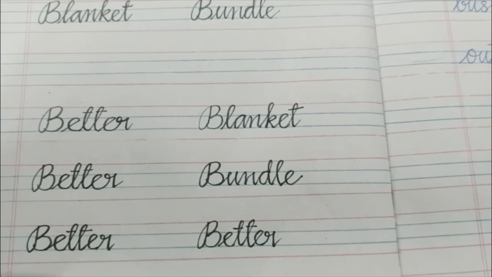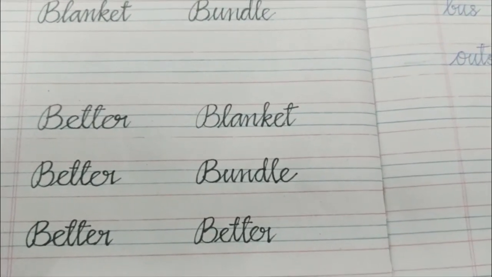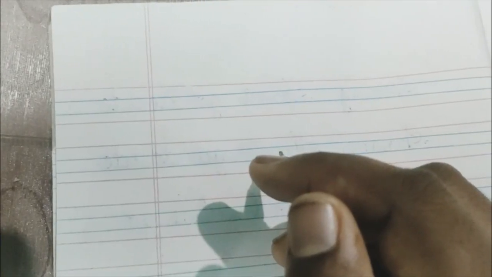Students, you should practice in your 4 lines note or handwriting book. Students, now we are going to write some words from the letter C. Let's start the word. The first word is collect. Students, again and again I am repeating, already we know how to write capital letters and small letters in cursive format. We have written already some words from the letter A and B.